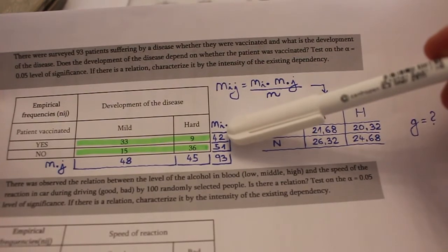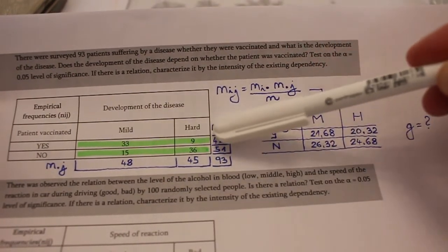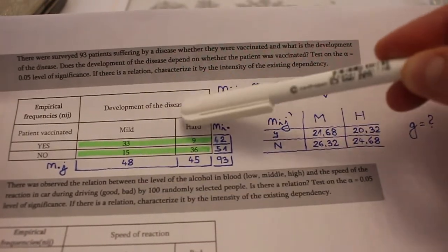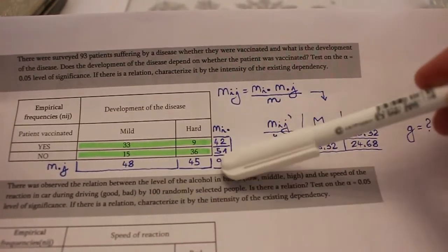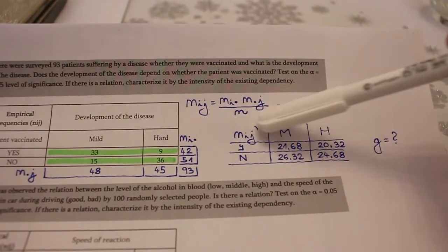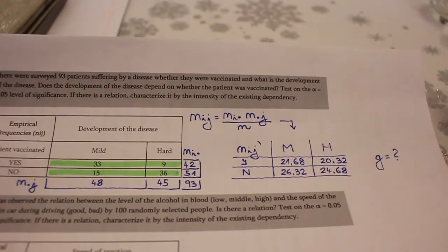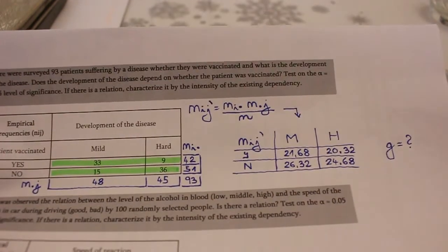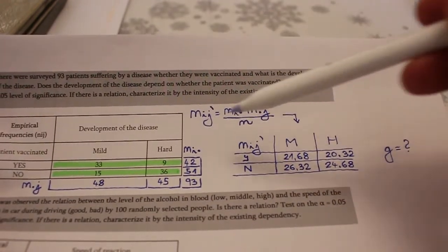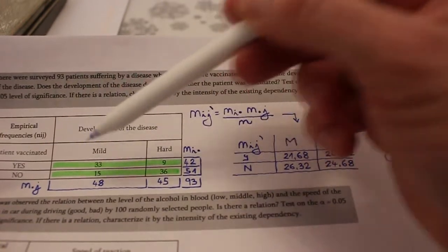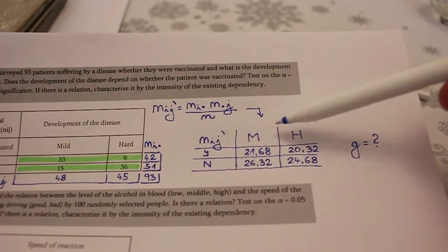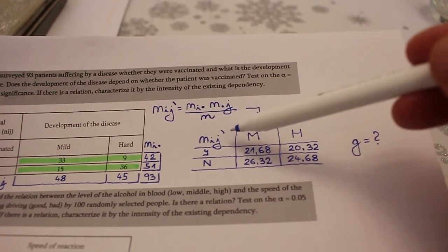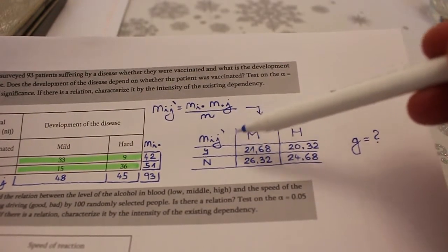How can you calculate this? It's a summation of values in rows and summation of values in columns, yes? And according to this formula with stripe, yes, you are able to recalculate these empirical frequencies to expected, theoretical frequencies, n_ij with stripe, yes?